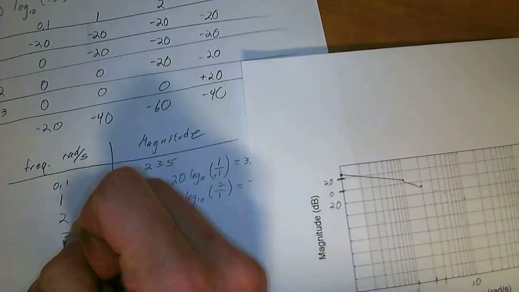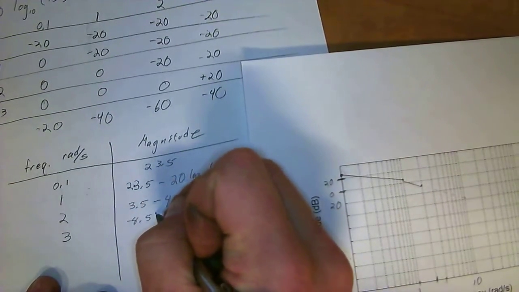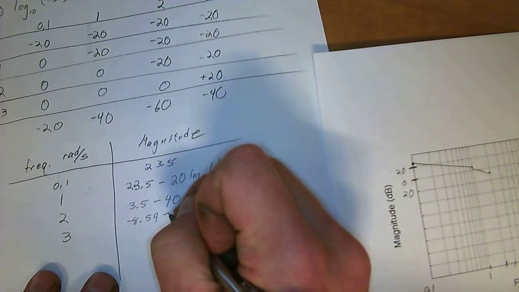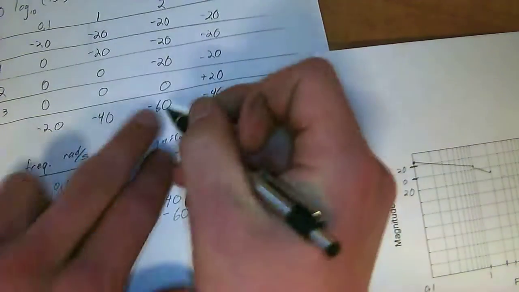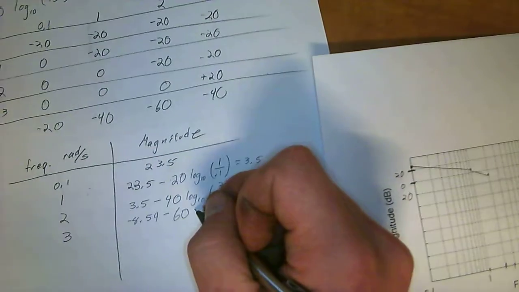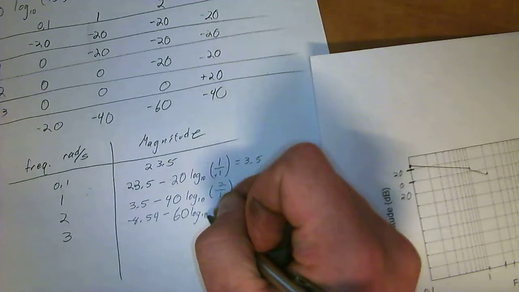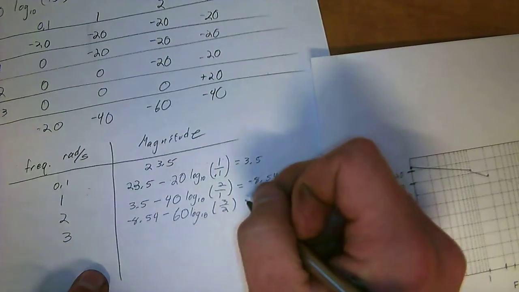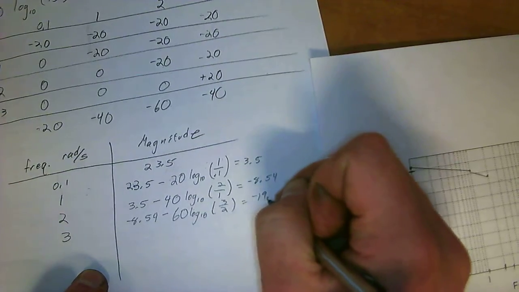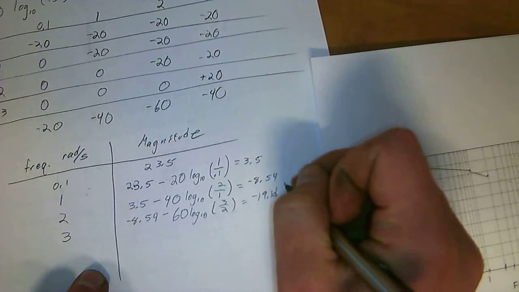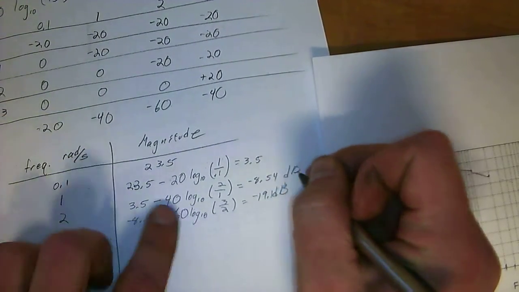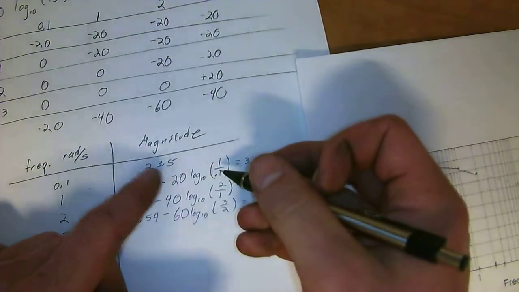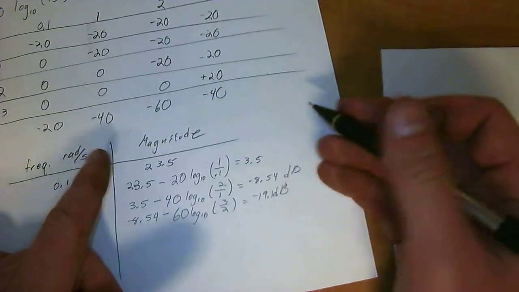And you just go through the process again. 3, -8.54, minus 60 now, from here, times log 10 of 3 over 2, where you're going over where you're coming from, which is equal to -19.1 dB. These are all in dB. And that's what this conversion is for, turning the unitless value into a dB.